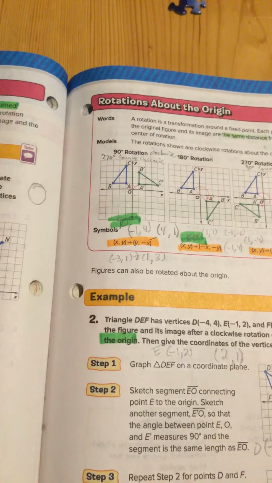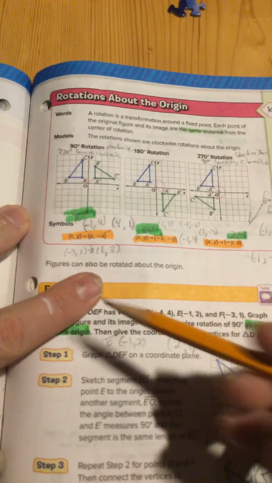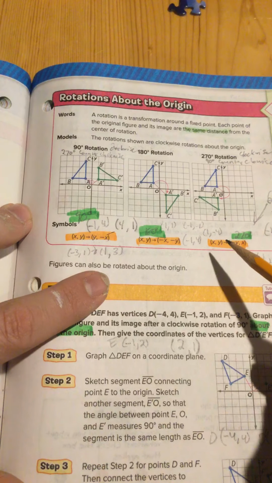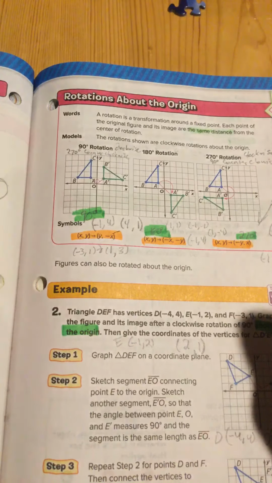So, key takeaways from this lesson. I know this was not easy. It was a long lesson. What I want you to remember are these equations that they gave you for 90 degrees, 180, and 270. That's my first key takeaway.